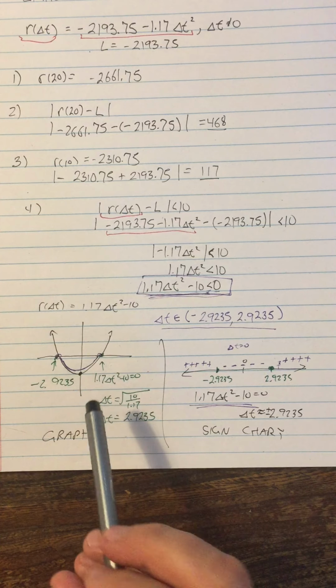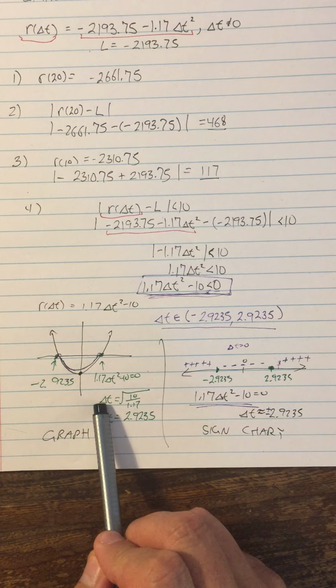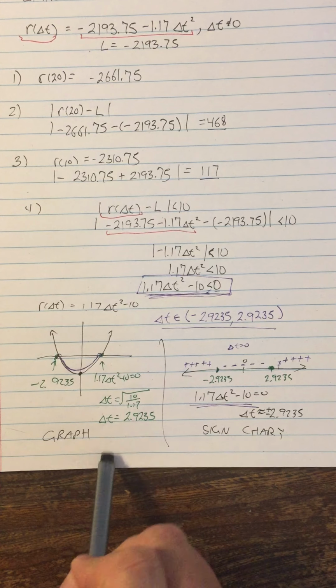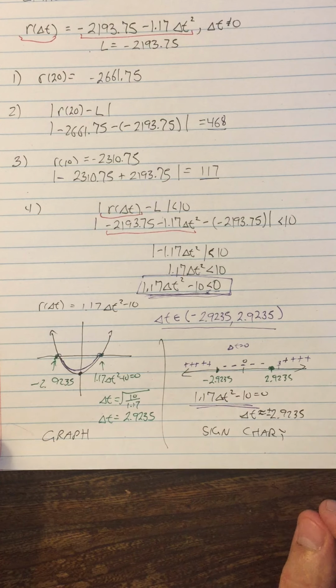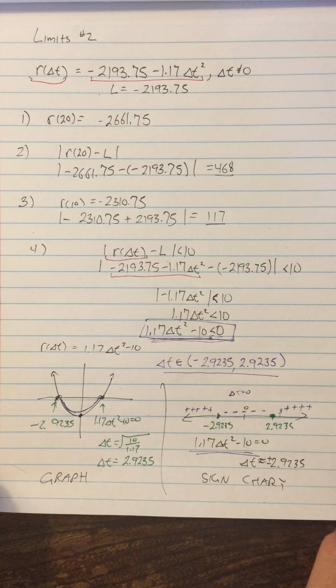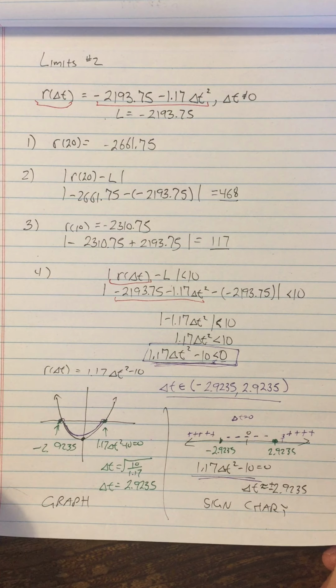So graphing is better. The only reason people do sign charts is because they don't know graphs very well, and you need to know graphs very well. You need to be able to graph any polynomial graph just by factoring, finding the x-intercepts, knowing end behavior, and multiplicities. And if you don't know what I'm talking about, send me an email and I'll explain it to you.